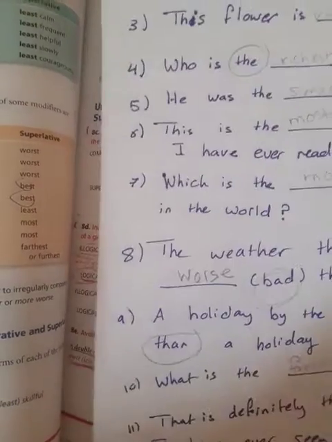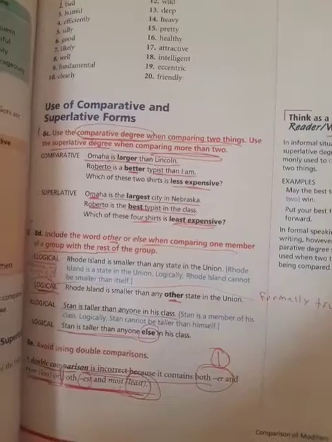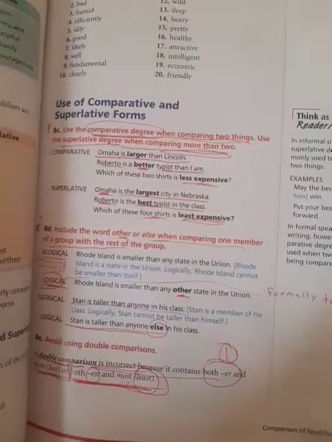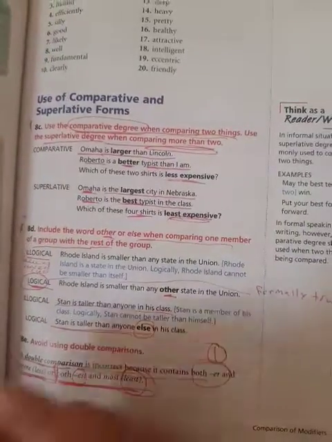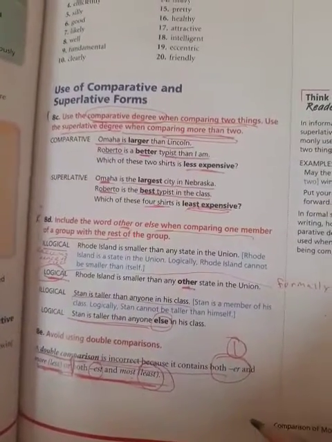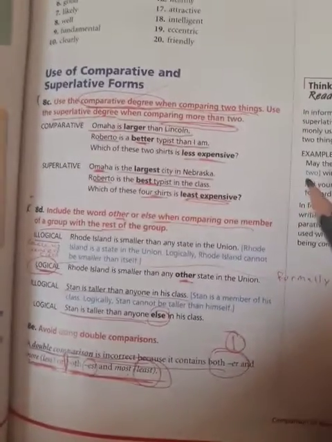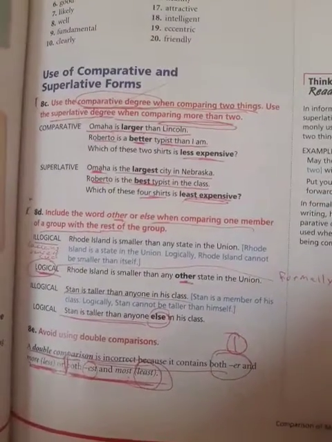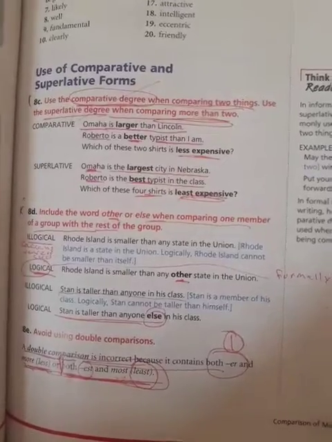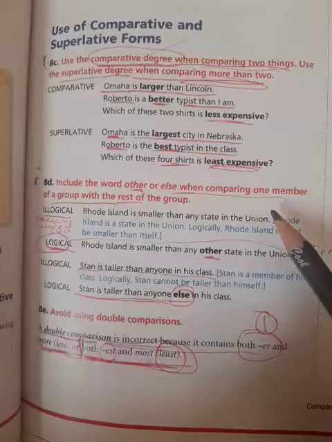Now, I want you to move to page 267, and I want you to look at these rules. Point 8c was explained by me before, so there is no need to re-explain it. Now, I want you to move to point 8d.